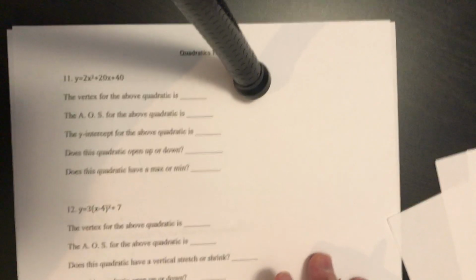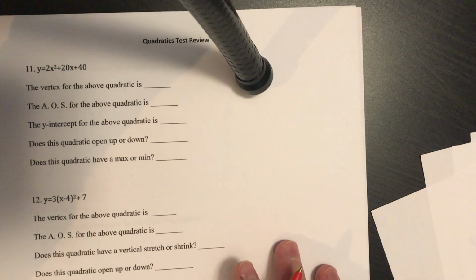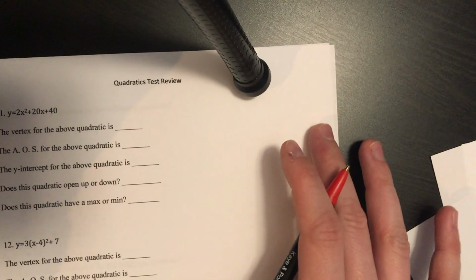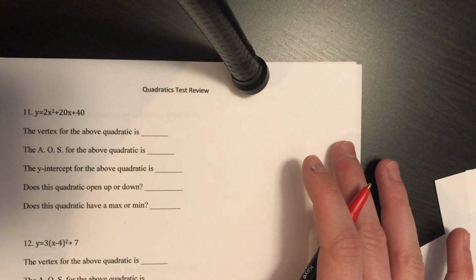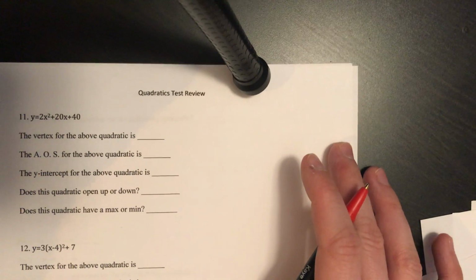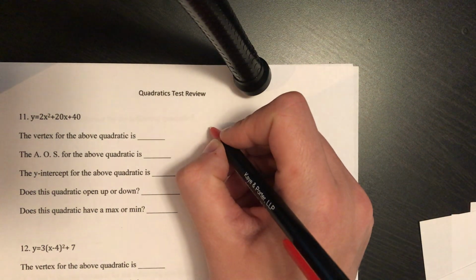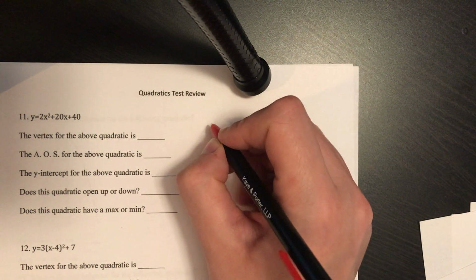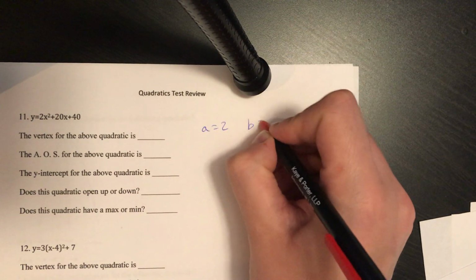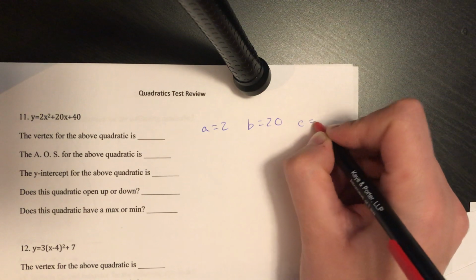All right, here's another one. Okay, so this is just like the last problem we did. I would say go ahead and try this one on your own. Pause the video, try it, and then I'm going to work through it. Okay, so my a value is 2, my b value is 20, my c value is 40.